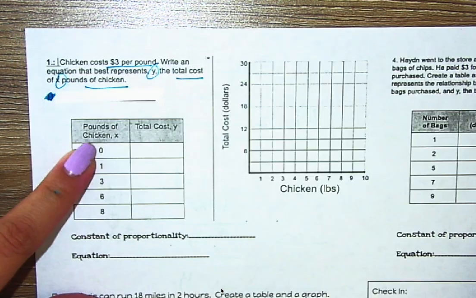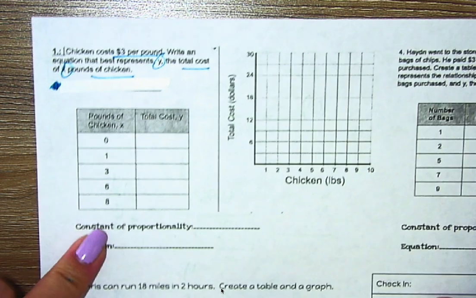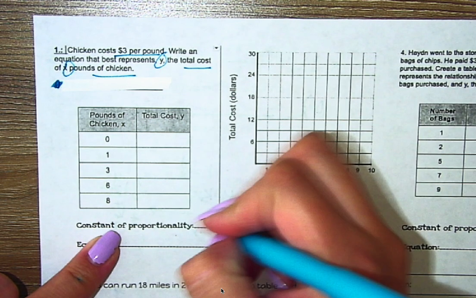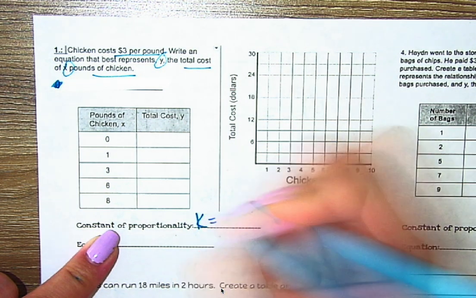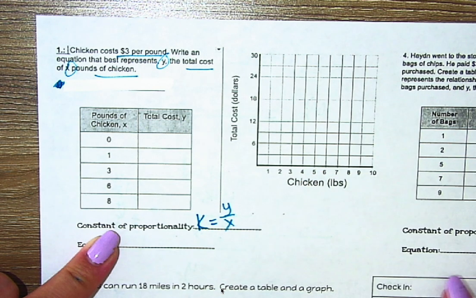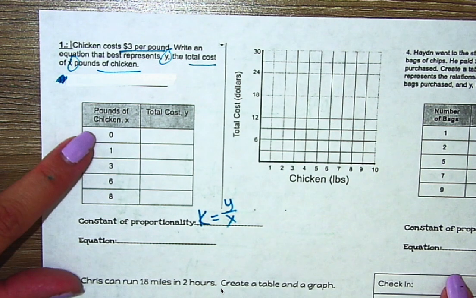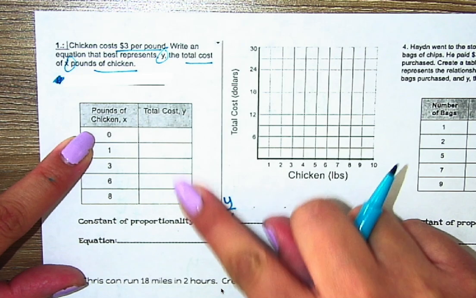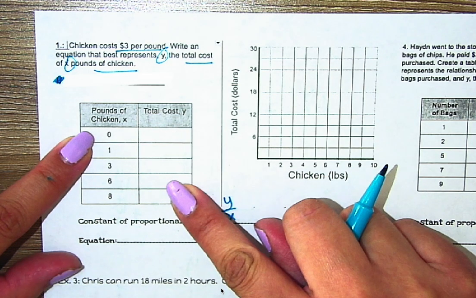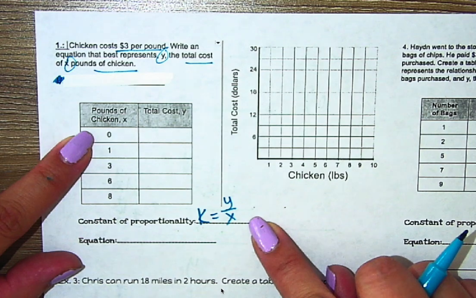Okay, so we first have to find our constant of proportionality. Our constant is k. So k is equal to y over x. Okay, this one is missing our points, right? We're missing our y, so we can't just pull a point from here.